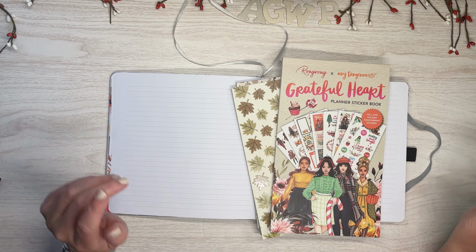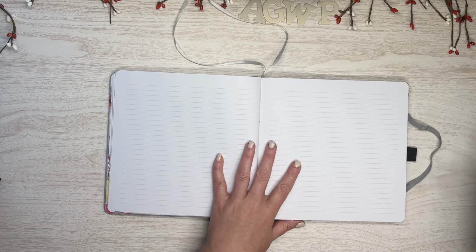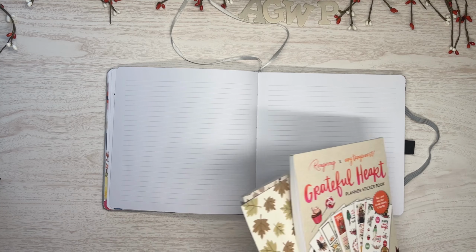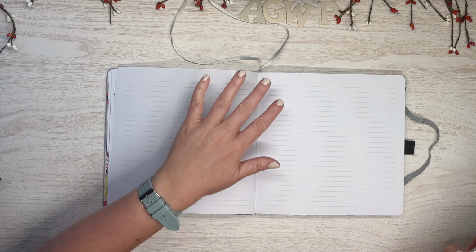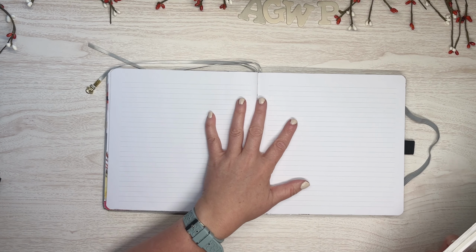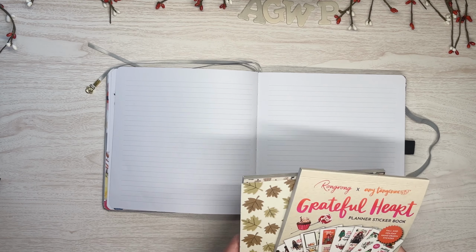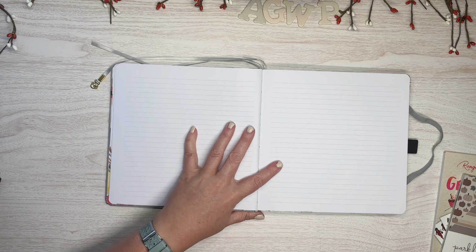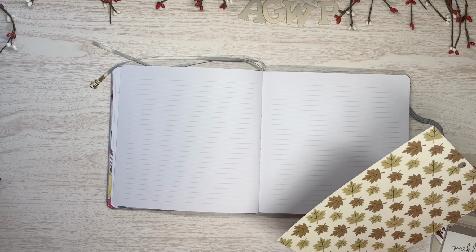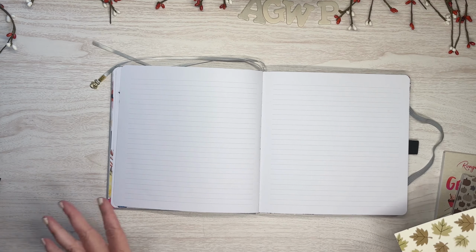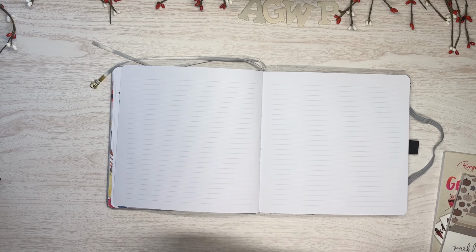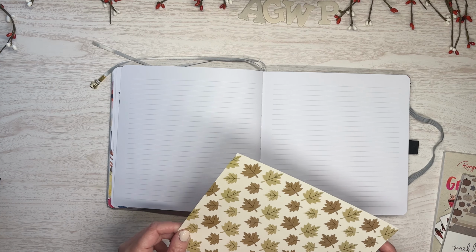All right, let's talk about what we're doing today. Today, I'm going to be doing a fallish, almost Thanksgiving type spread for my November currently spread. For those of you that are new to my channel, I actually do my currently pages in this Archer and Olive notebook. I really enjoy it. It's been fun. Basically, it's like another way for me to express my creativity with stickers because I don't really do it full on Boudreaux style, but we'll see.